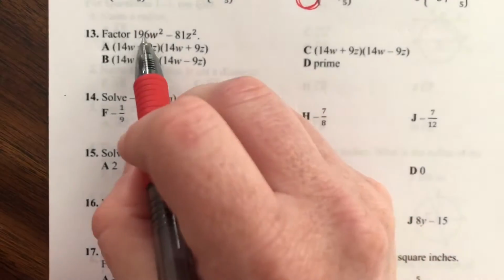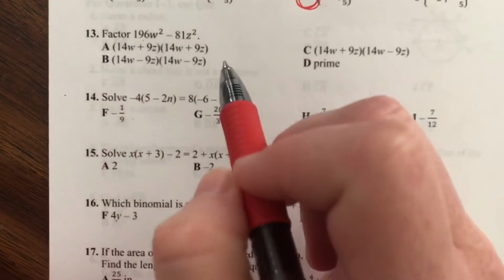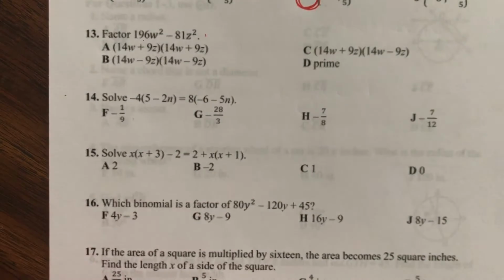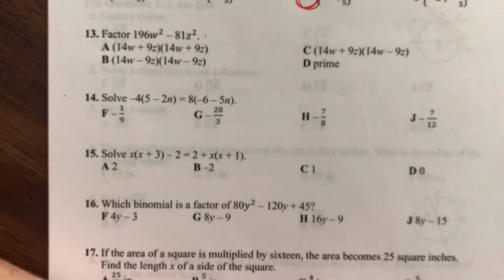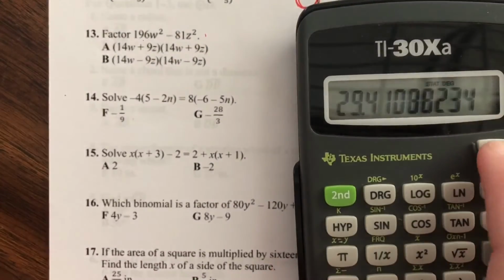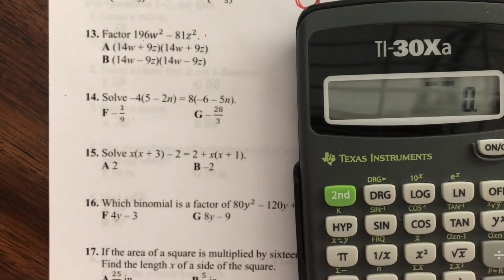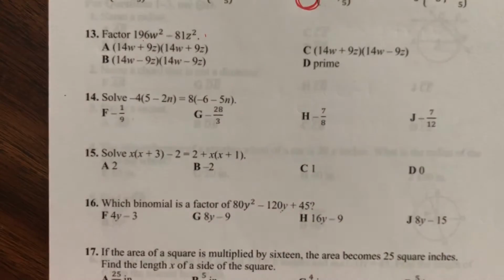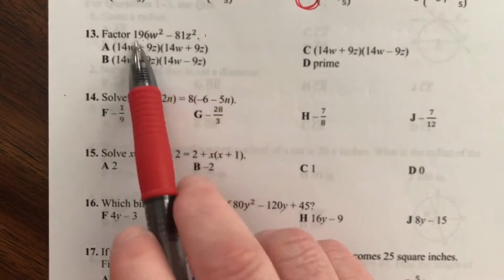Number 13, factor 196w squared minus 81z squared. This is going to be the difference of two squares. I don't know if 196 is a perfect square. Maybe it is. 81 is. It is, 14 is the square root. Okay, cool. So I've got the difference of two perfect squares here.